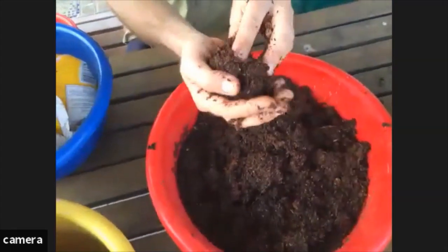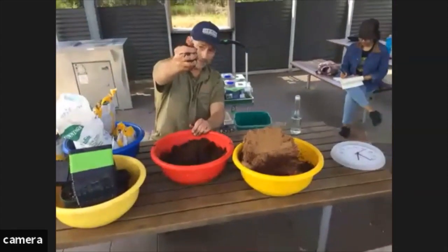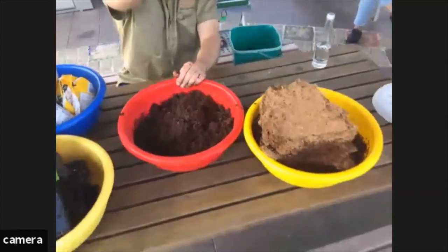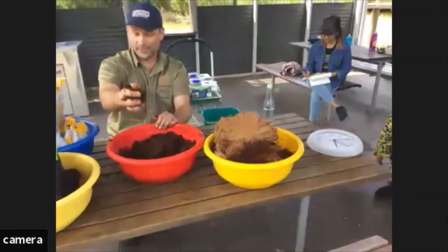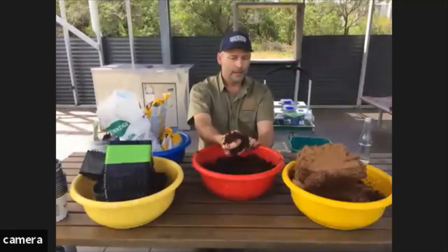And we can use that as one of our ingredients in our seed raising mix because it holds a lot of water. Okay, so it's really good at holding moisture. So that provides the moisture for our seed to germinate.